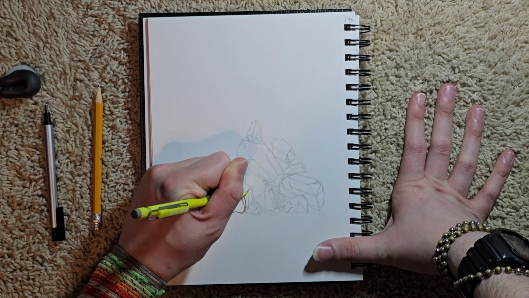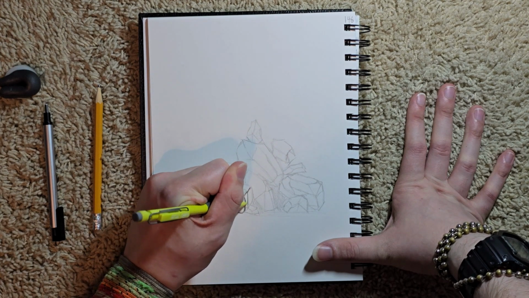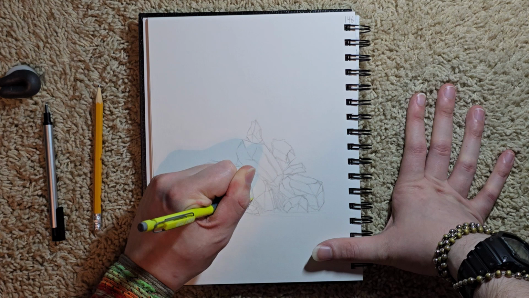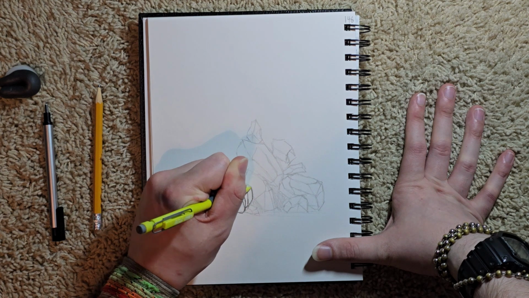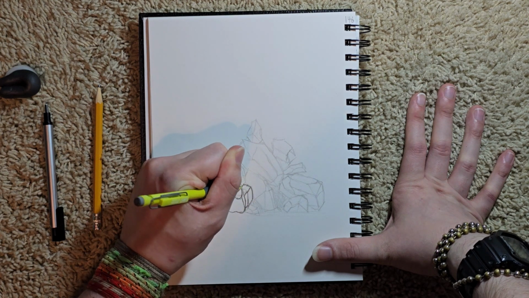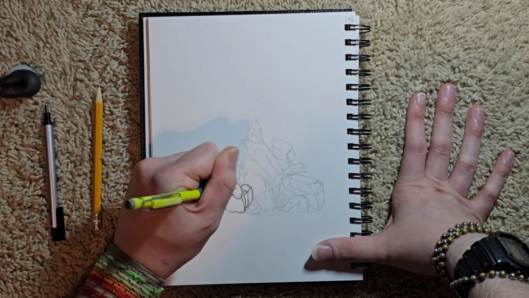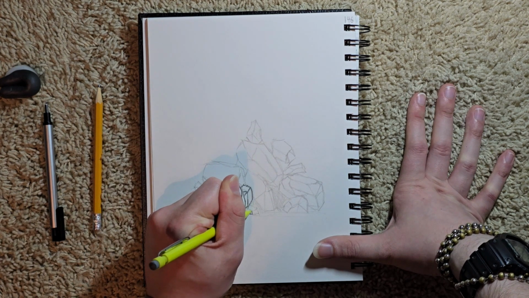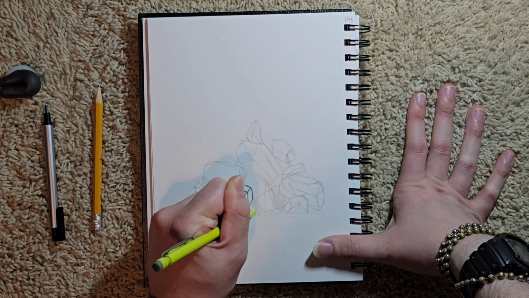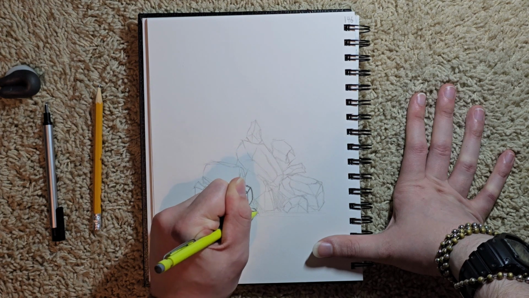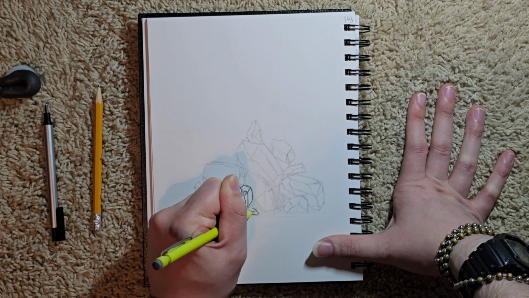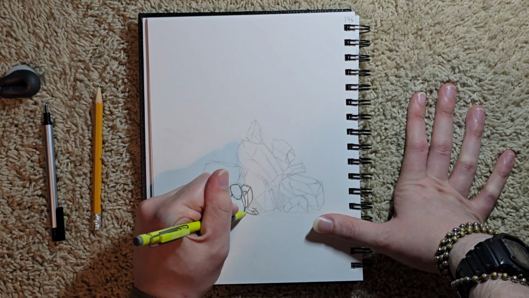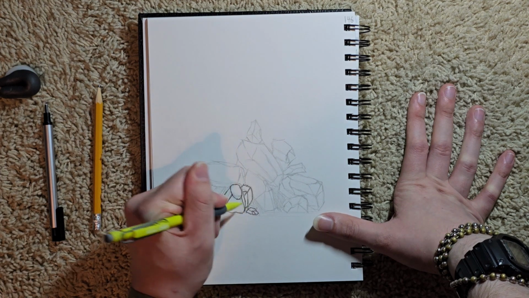I don't know. Is that not a fitting name for a rock? An exquisite rock nonetheless. What a beautiful rock that one is.